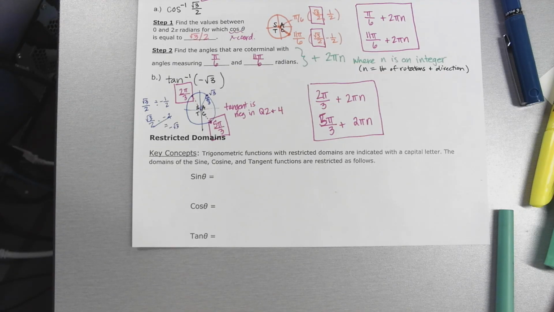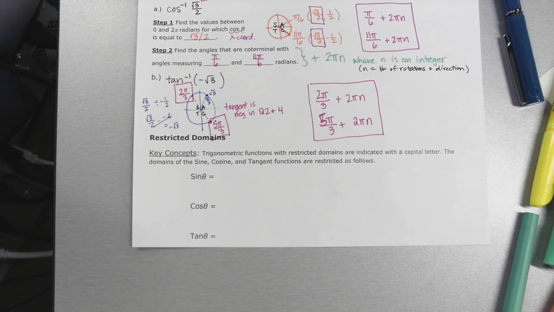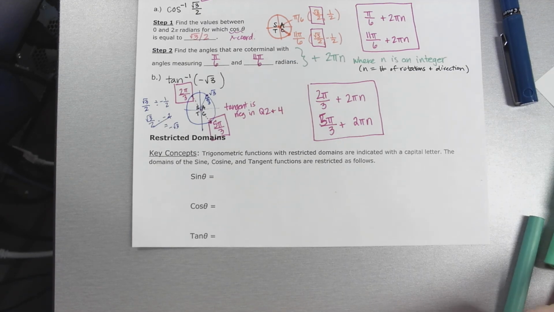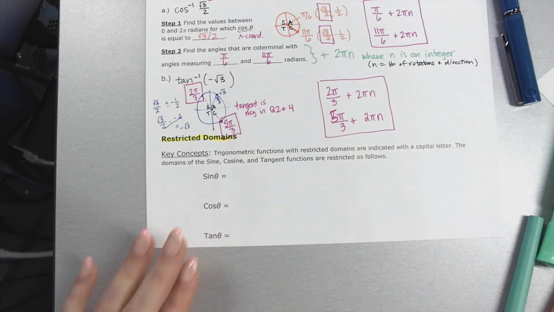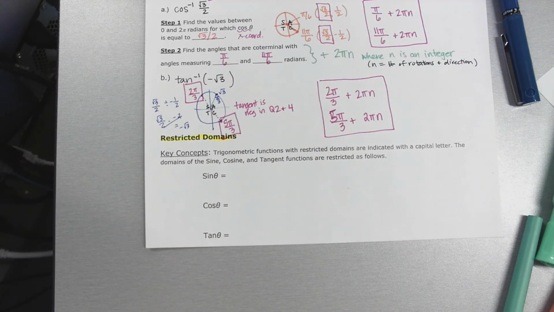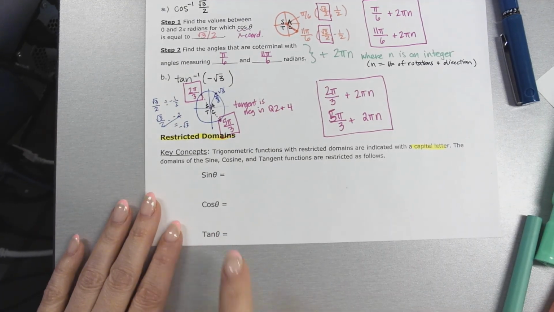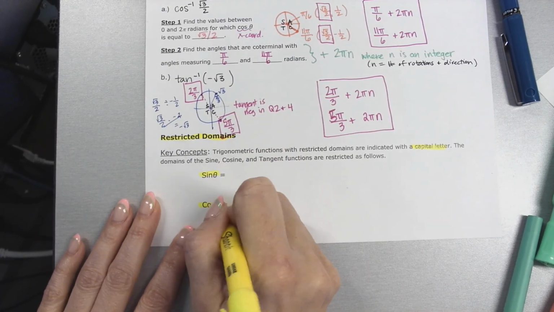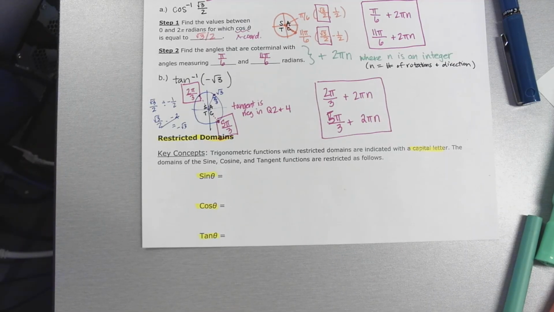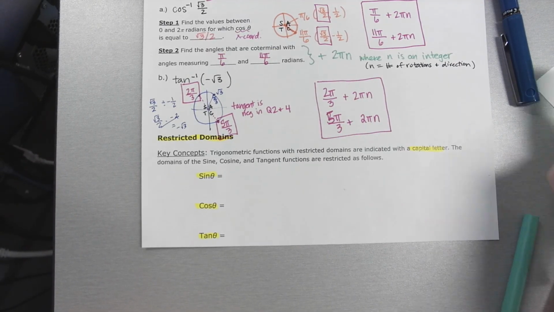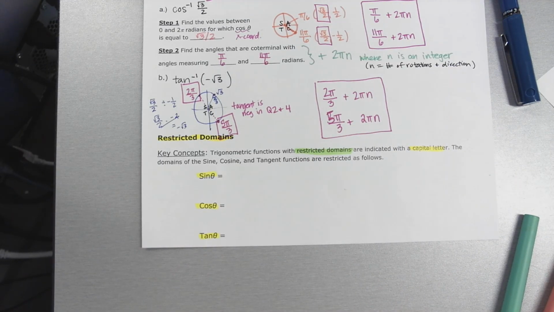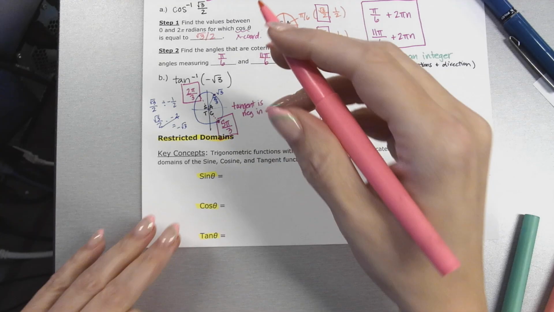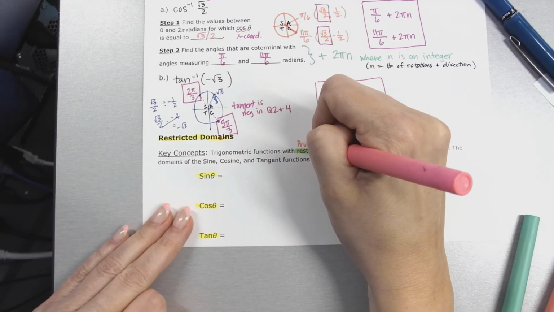All right, let's talk about some restricted domains. With a restricted domain, your textbook is going to indicate these with a capital letter. See how this is capital sine, capital cosine, capital tangent? That means the trig functions have a restricted domain, so you can only plug in certain values. These values are sometimes called the principal values.